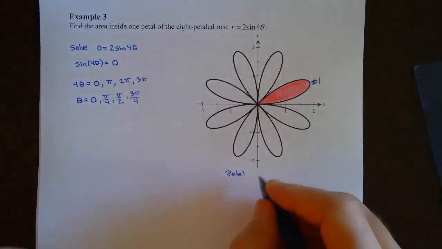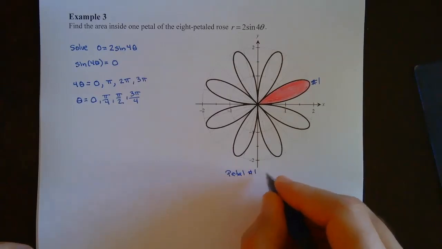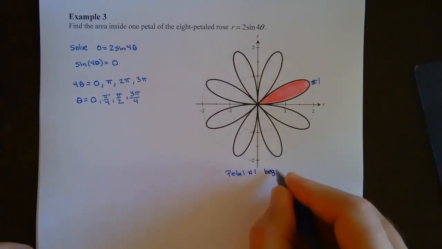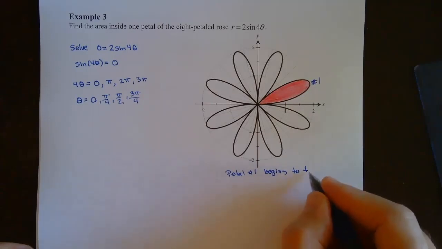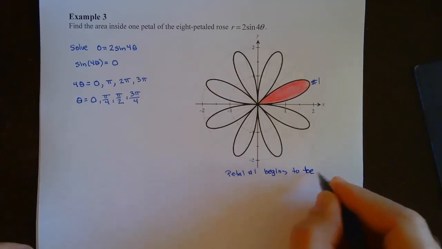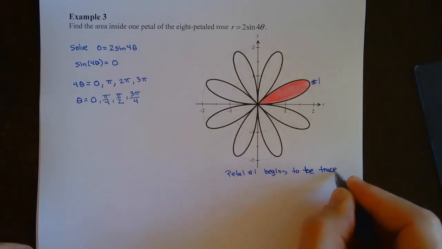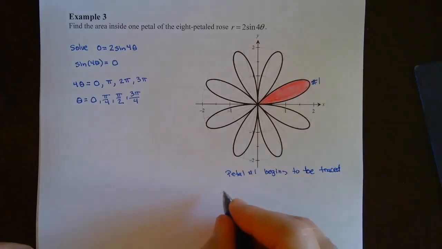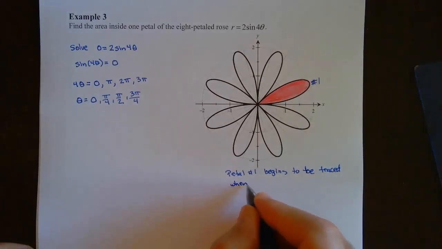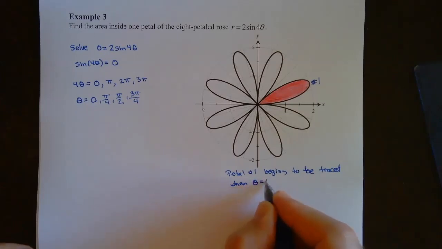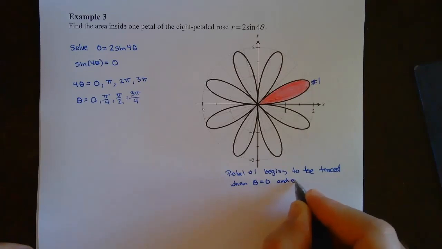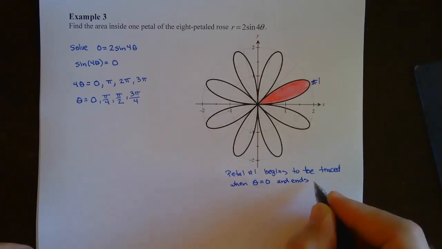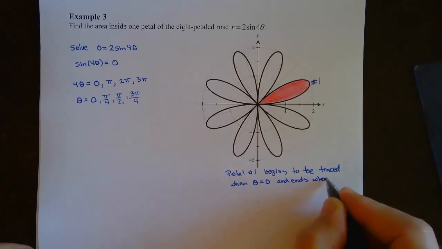So petal number 1 begins to be traced when theta equals 0 and ends when theta equals pi over 4.